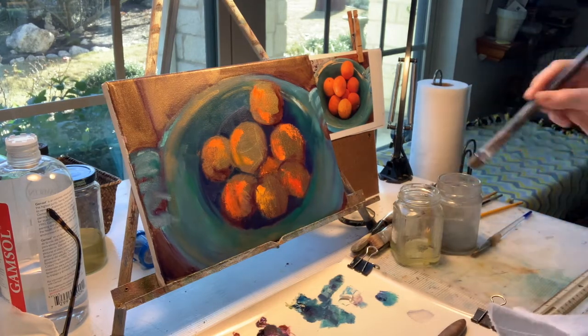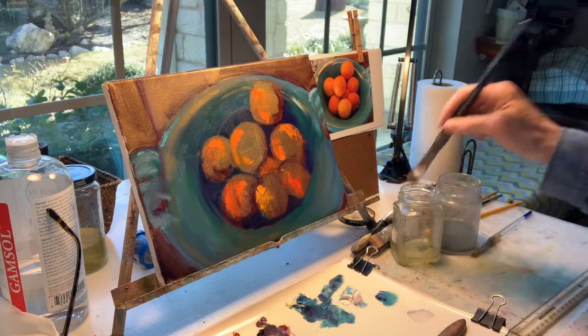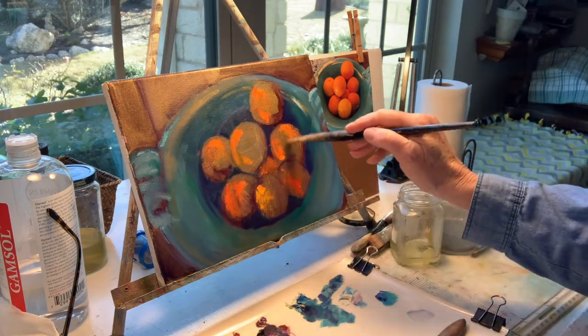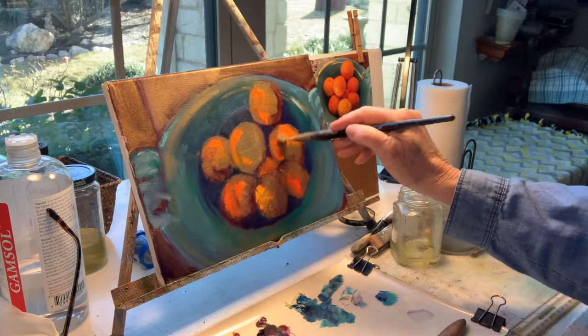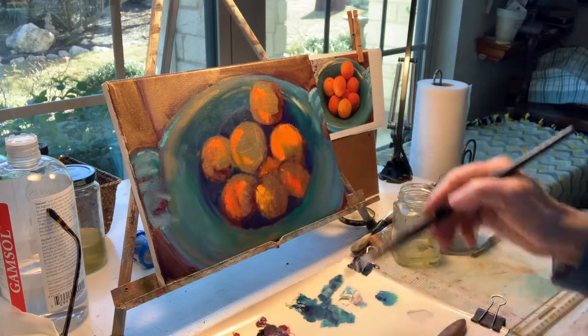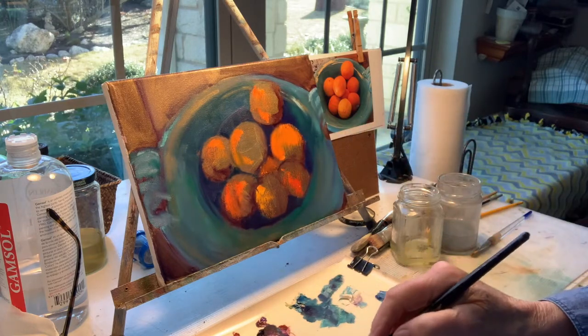So getting my brush just right with solvent and medium, I'm going to go in for a little bit more of that orange. I'm going to see if I can smooth that, develop that. It looks like a nice, bright, light, medium orange there.